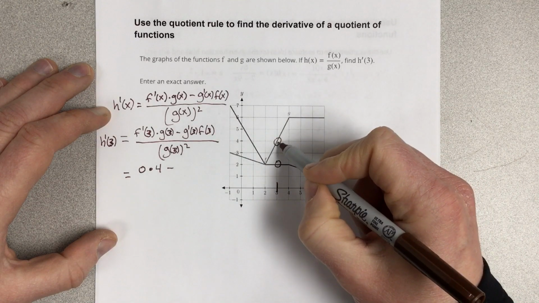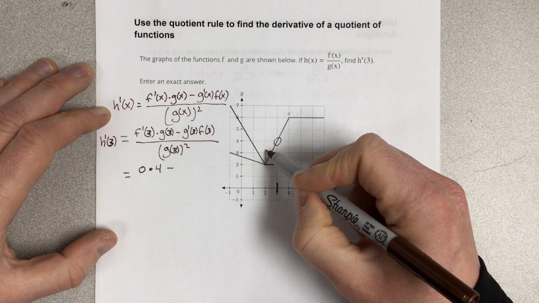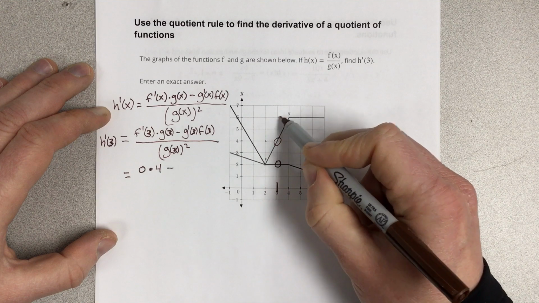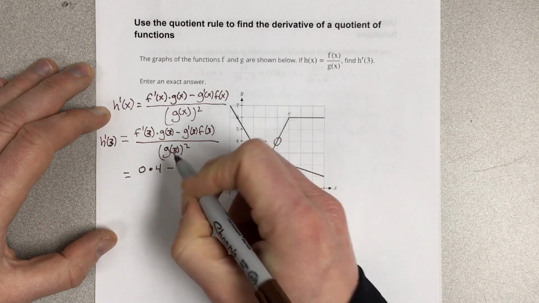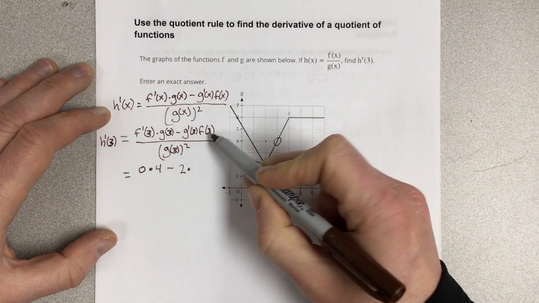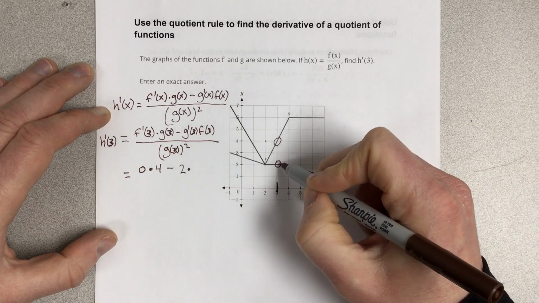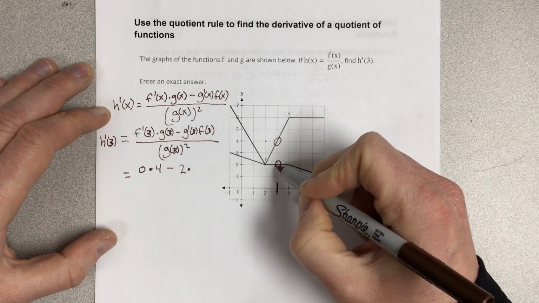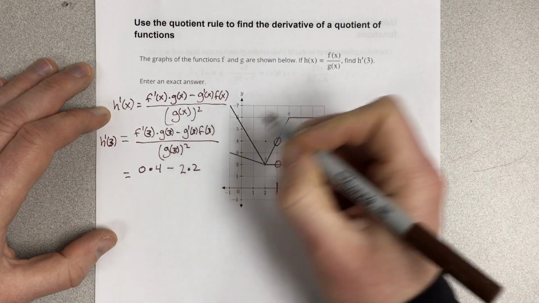Well, what's the slope here? I can see that these are going up 2 over 1, up 2 over 1. So the slope at that point is 2. So I can say that this is 2 times f of 3. f of 3 has a y value of 2. So that's 2 times 2 there.